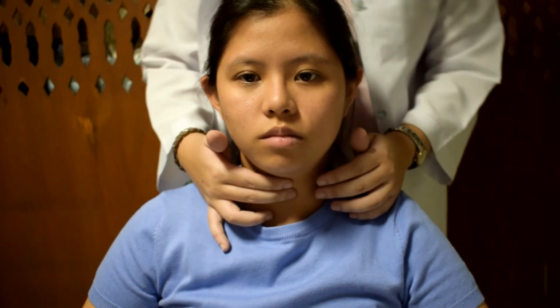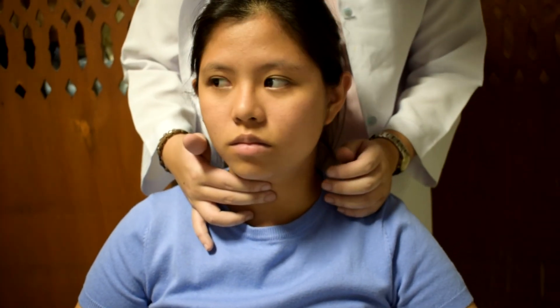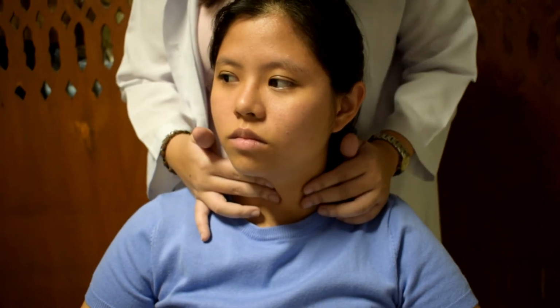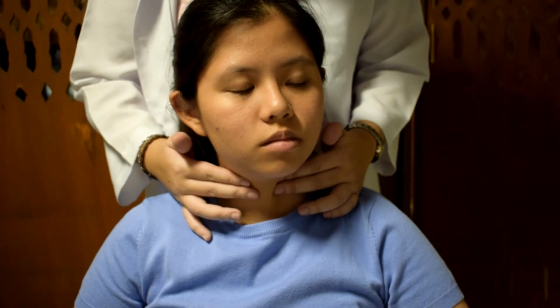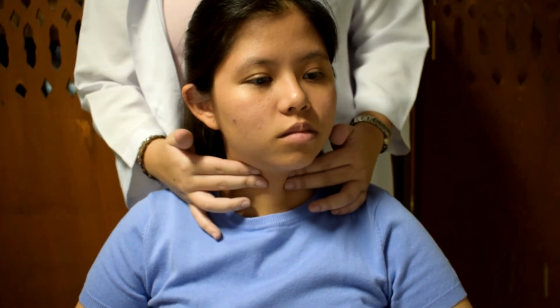Ask patient to hold head in a relaxed position. Inspect and palpate the neck laterally and check for any deviation or bulge. Make sure to palpate both sides.